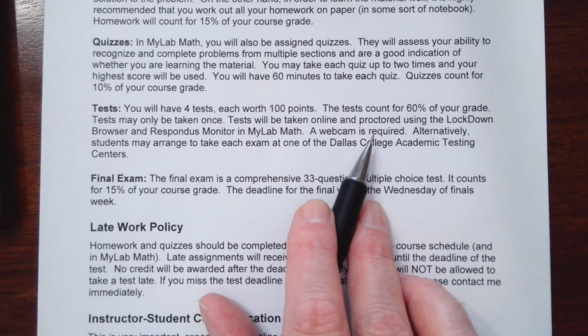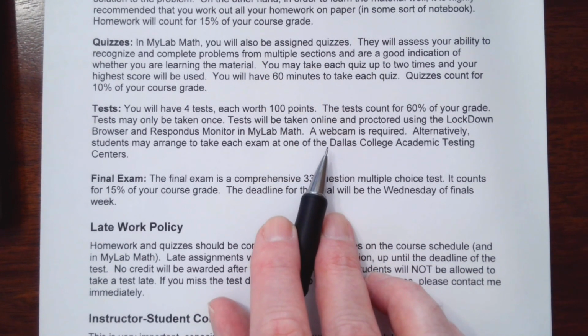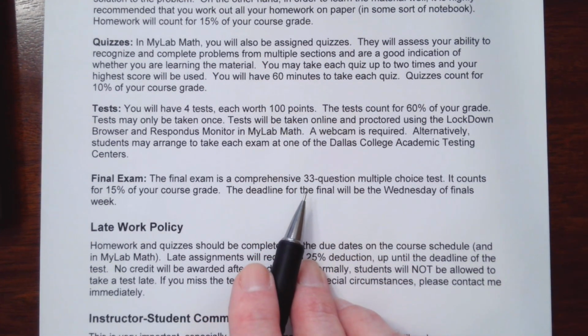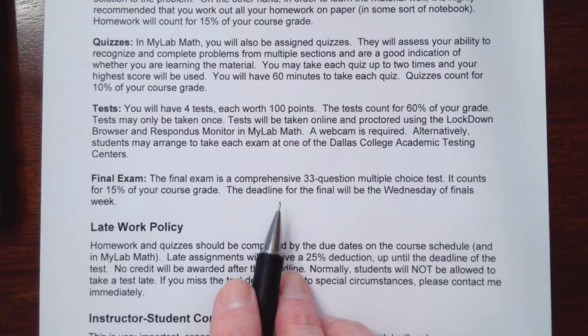If you have any kind of problems doing that or you don't want to do that, you do have the alternative of coming to one of our 7 Dallas colleges and taking your test in the Academic Testing Center. You just have to let me know so that I can set it up. Finally, you do have your final exam, which is comprehensive, and it's a 33 question test. And again, that's 15% of your grade.